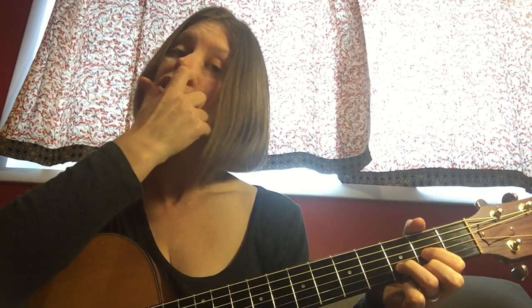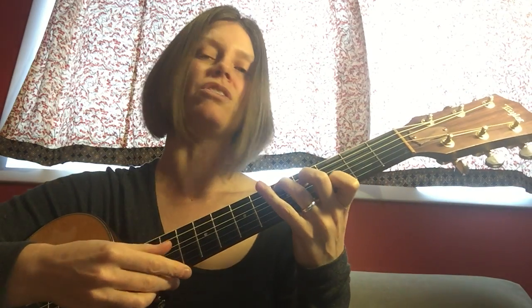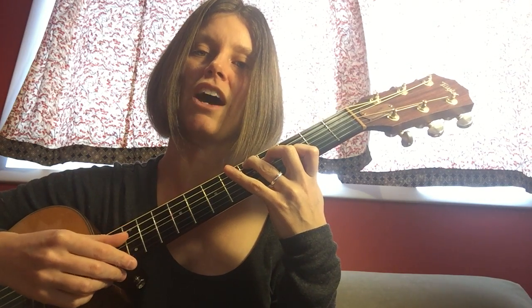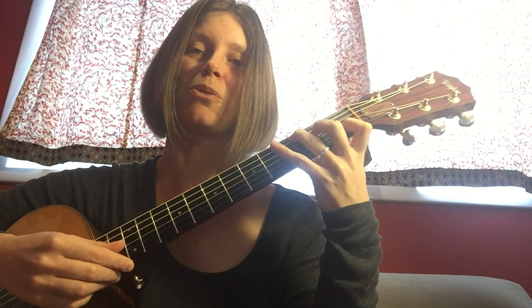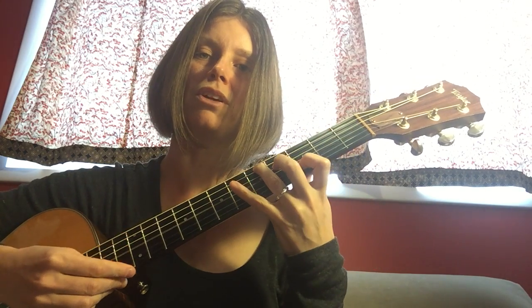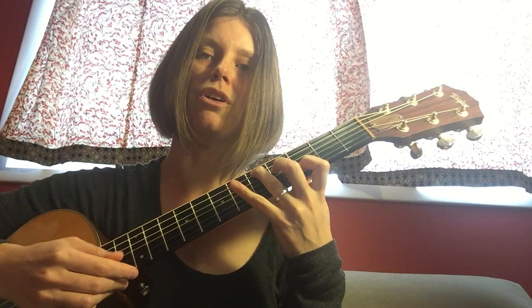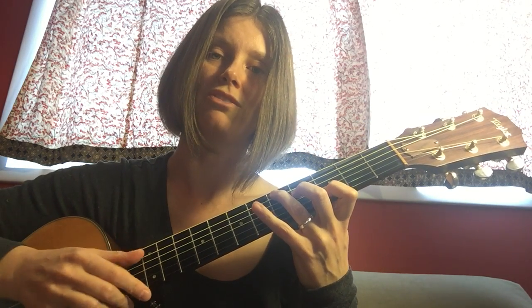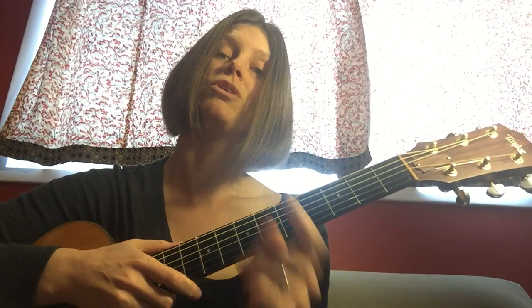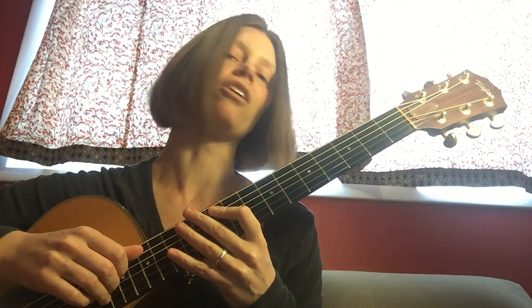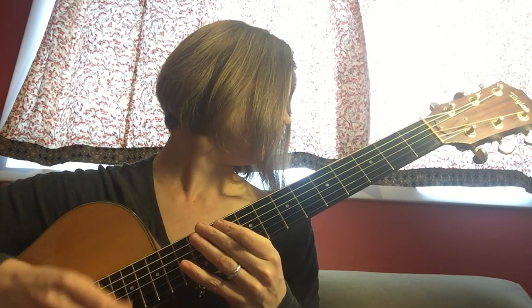So there's a lot of good extensions in there. A lot of people call this a D11, but it's actually a D add 4. If you see a lot of these charts, they'll say D11, but it's actually an add 4. If it were an 11, it would have to have a 7 in it, and it doesn't have a 7 in it. We'll get to the difference between why it's a D add 4 and not a D11.